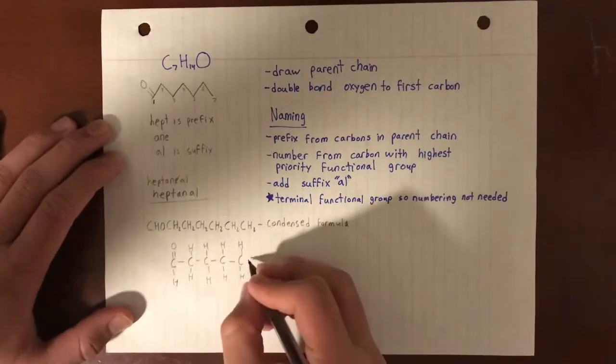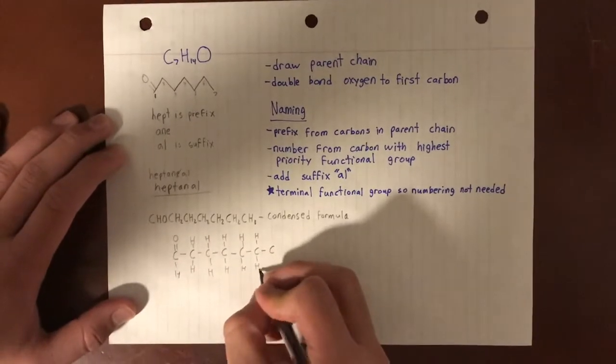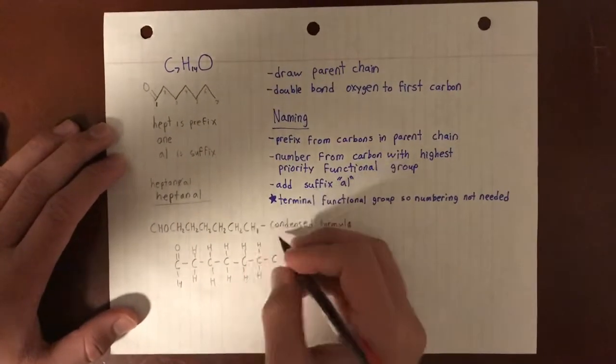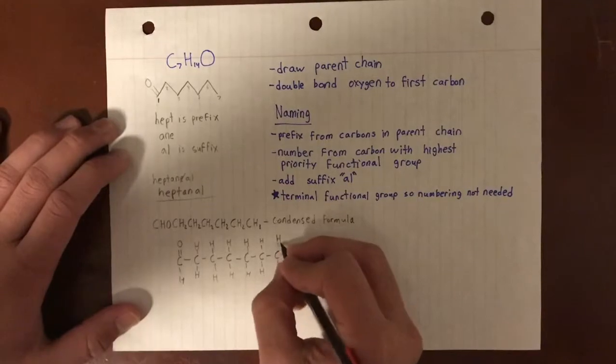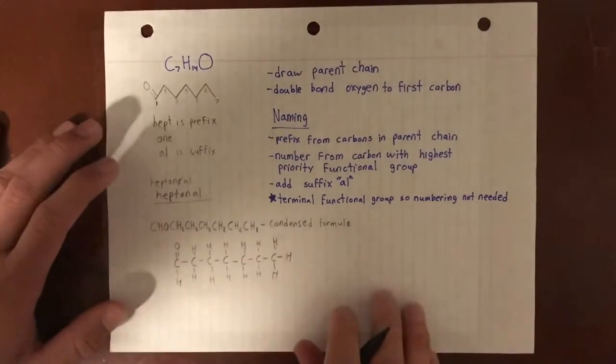Three, four, five. There'd be 2 more. 2 hydrogens are bonded to this one, and there are 3 bonded to this one. All the carbons have 4 bonds, so this is the complete formula of heptanol.